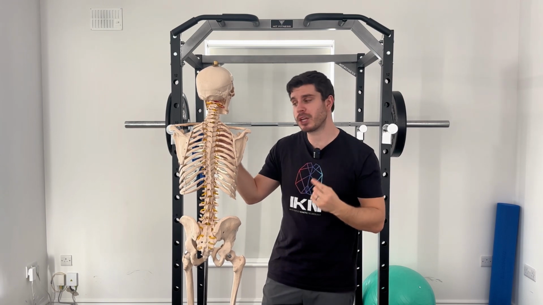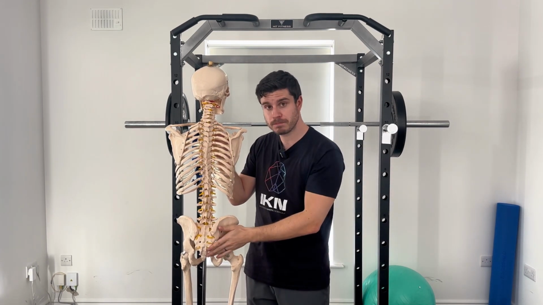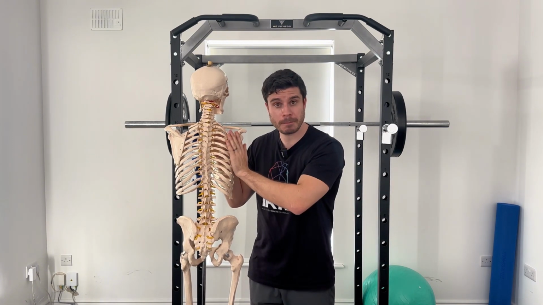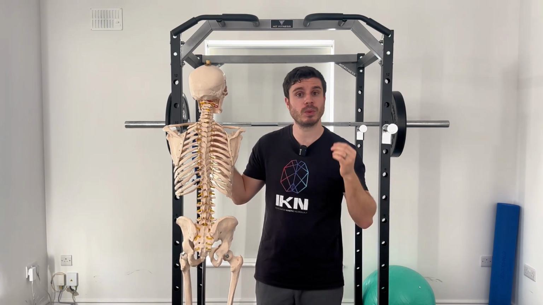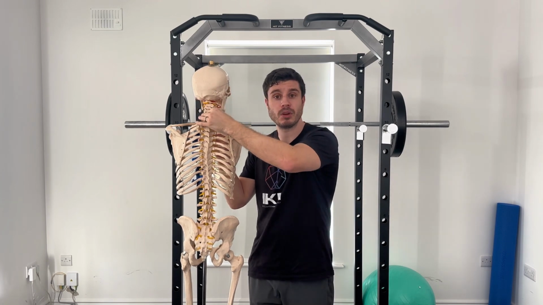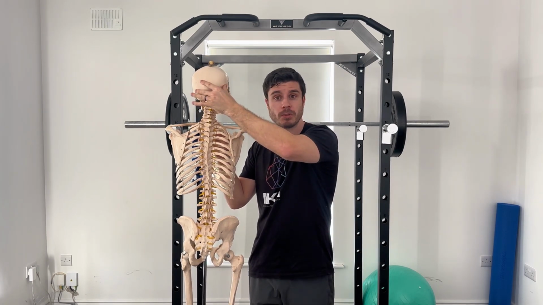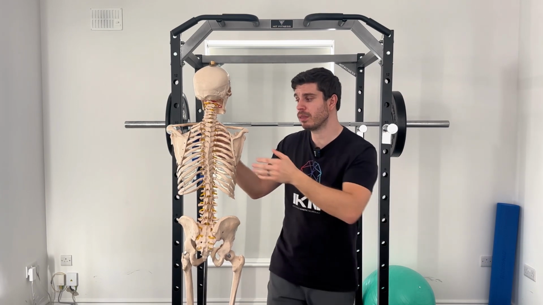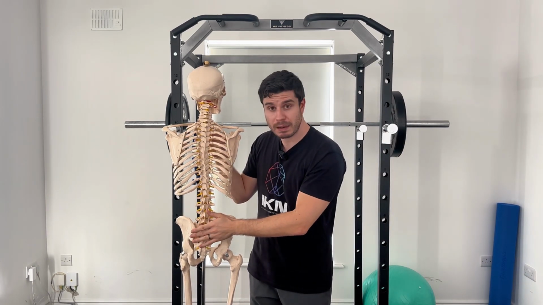Number one is the interaction between the thoracic spine and the pelvis. Okay. Number two is the interaction between the thoracic spine and the scapulae. And number three is the interaction between the thoracic spine and the cervical spine and cranium. Okay. So up first, let's talk about the interaction between the thoracic spine and the pelvis.